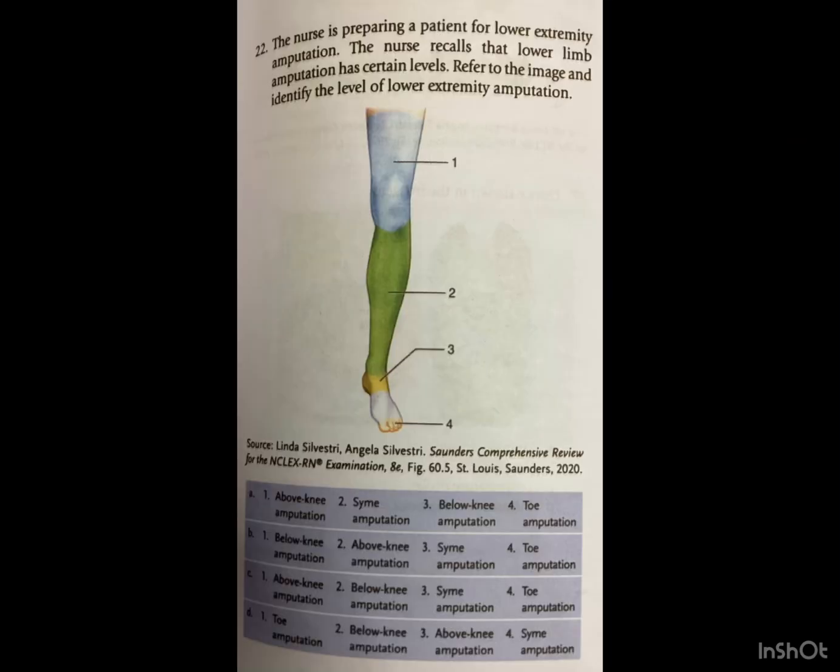The nurse is preparing a patient for lower extremity amputation. The nurse recalls that lower limb amputation has certain levels. Refer to the image and identify the level of lower extremity amputation. Yes, the correct option is option C. That is, first indicates above knee amputation, second below knee amputation, third Syme amputation, fourth toe amputation. Now moving to the next question.